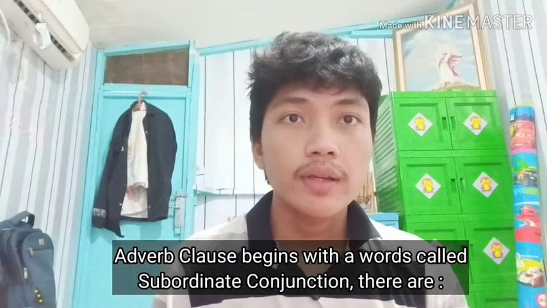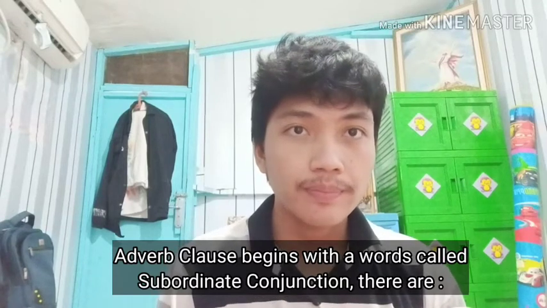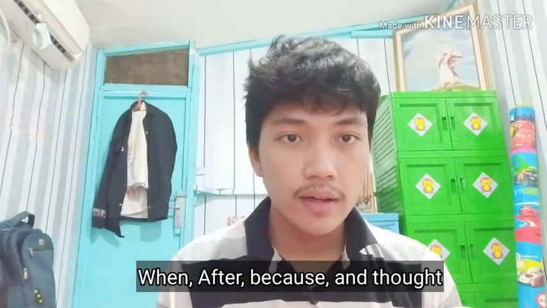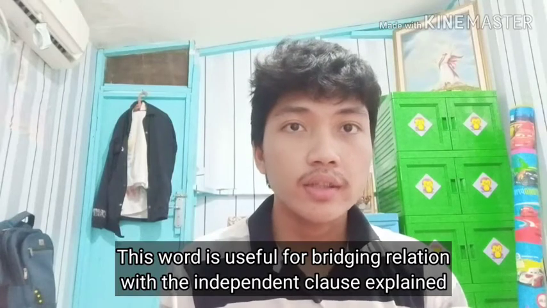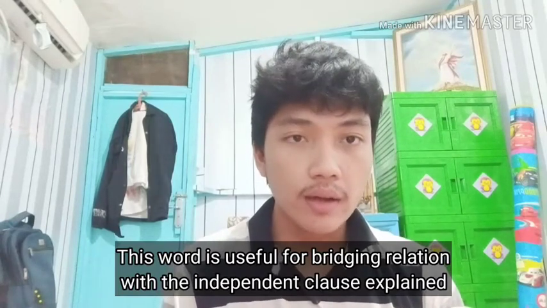Adverb clause begins with words called subordinate conjunctions. There are when, after, because, and though. And these words are useful for bridging the relation with the independent clause explained.